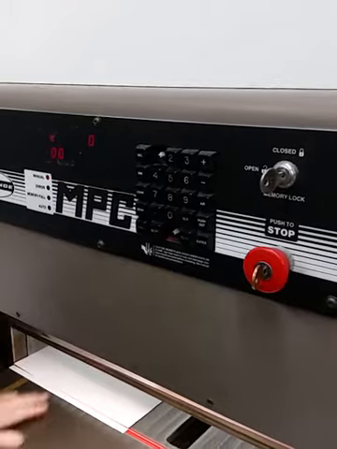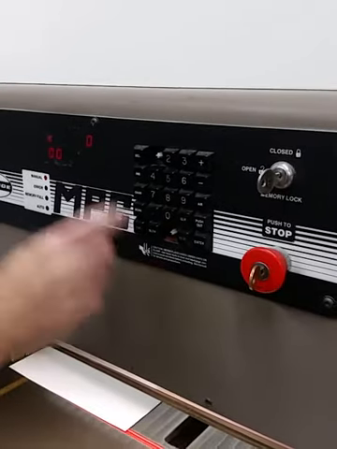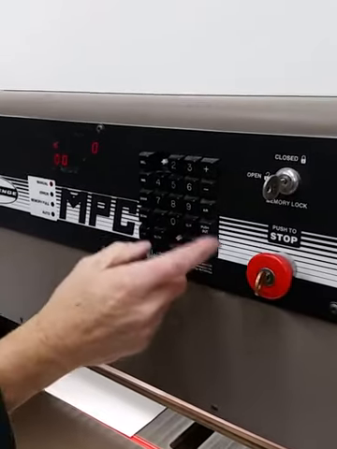So if I go to here, we're in manual mode. Come out of channel mode. Oh, and I should show you how to change a cut too.